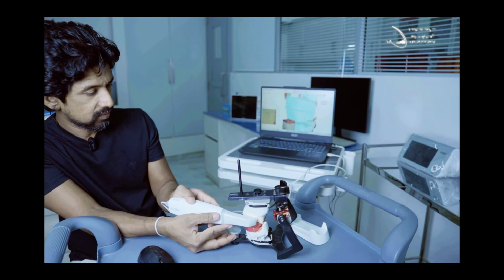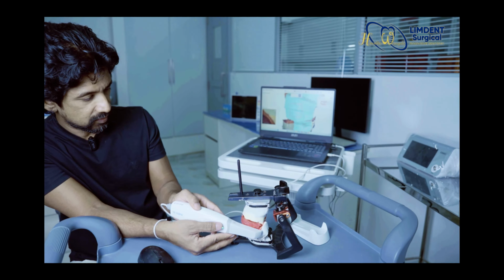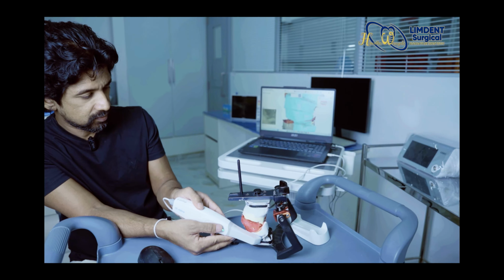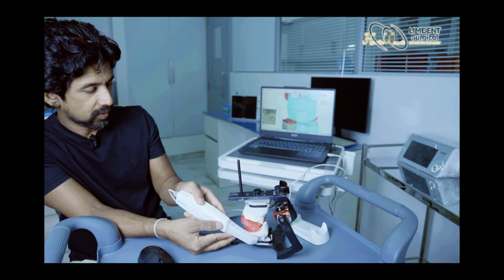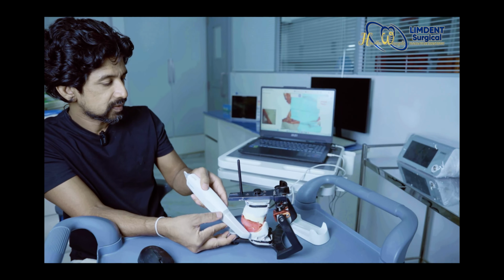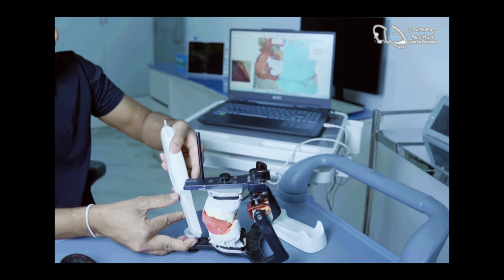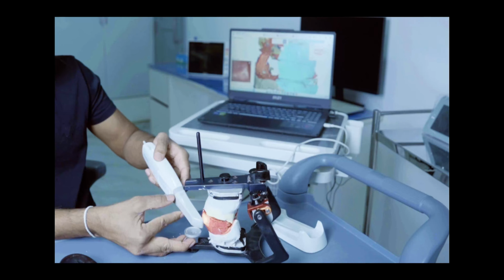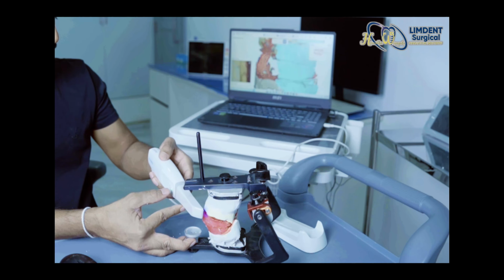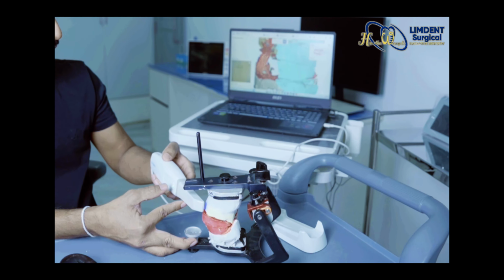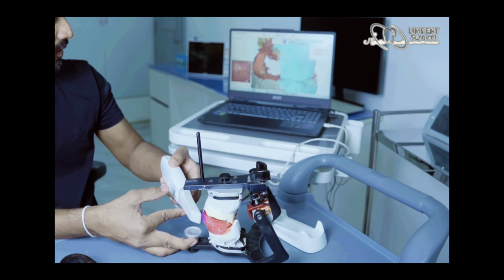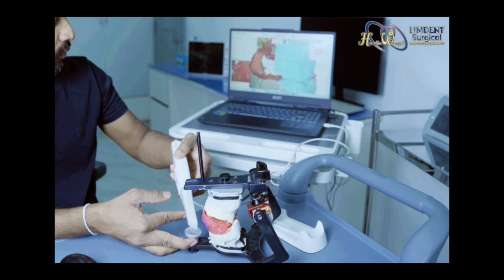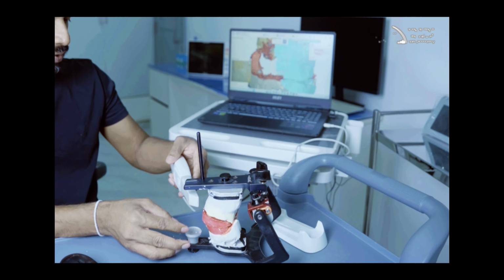What are those sites? One is the surface of the upper cast. Second is the wax bite rims, the fused one. And the other one is the lower study cast. When we are designing the prosthesis, you will realize how necessary this data collection is for us to proceed with the next step of the virtual bite transition.